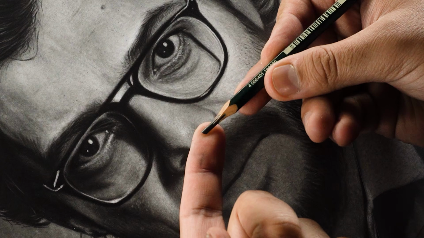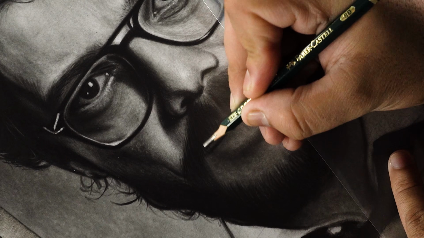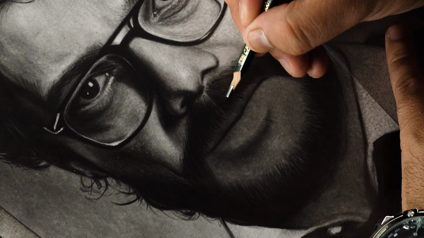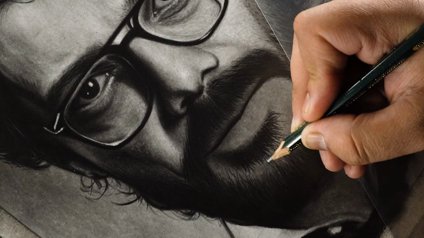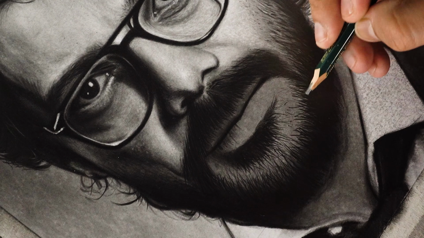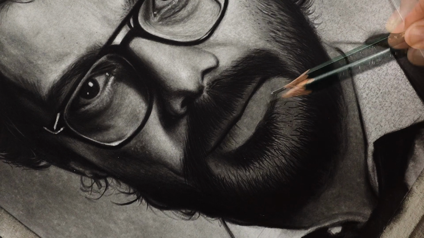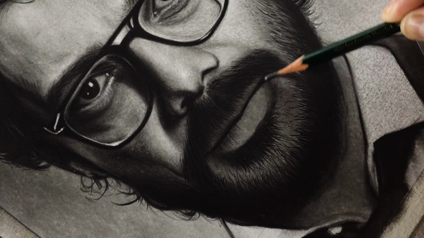Now moving on to the next portion, and as you can see, I have created a chisel tip of my 8B pencil and now adding these strokes for the mustache and beard portion. And keep on adding these strokes for the whole beard portion, but make sure to keep the tip sharp to increase its effectiveness. I'm also adding a base layer onto the lips portion using a B pencil.